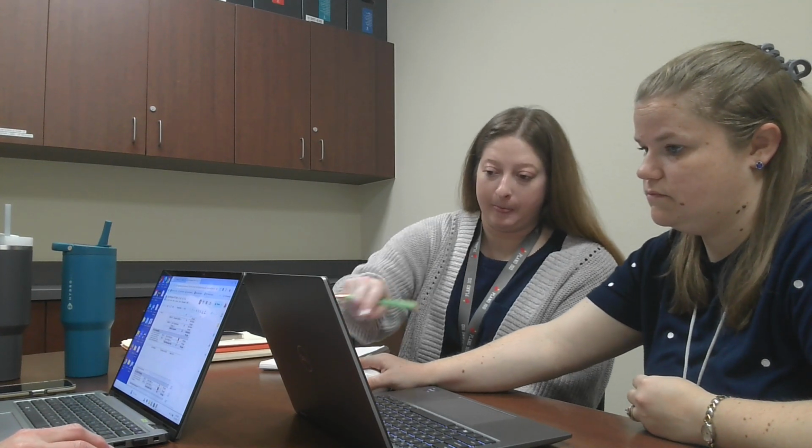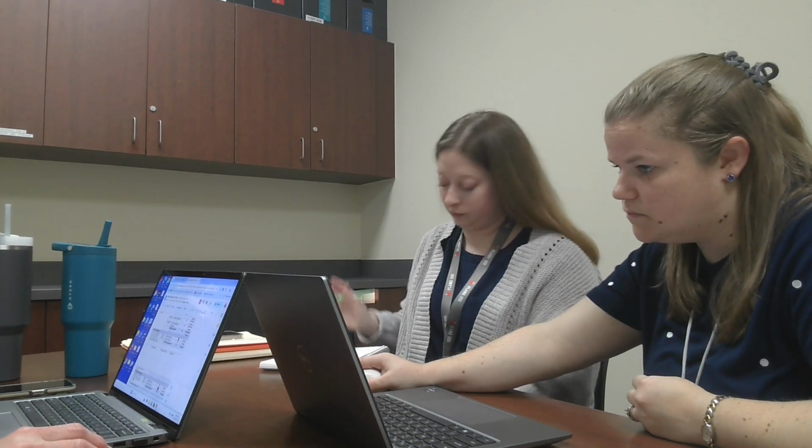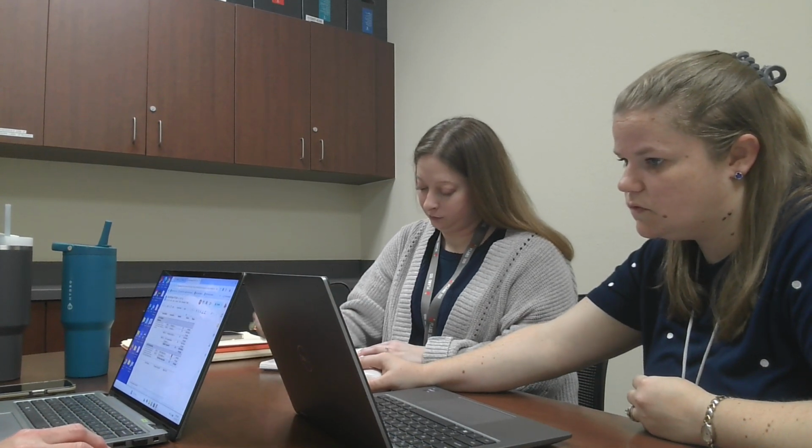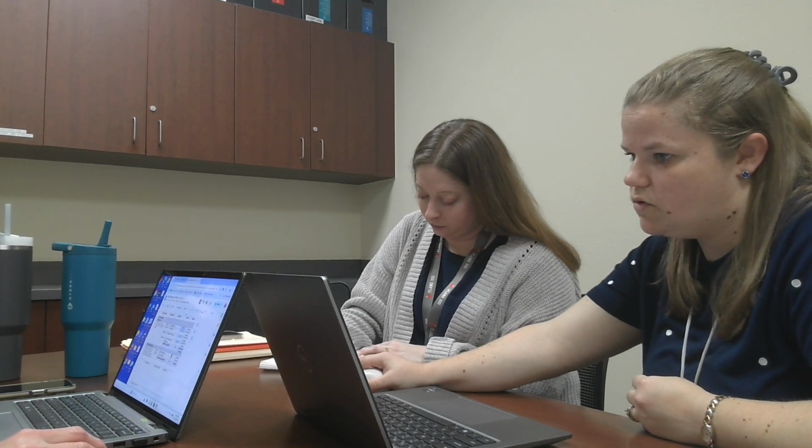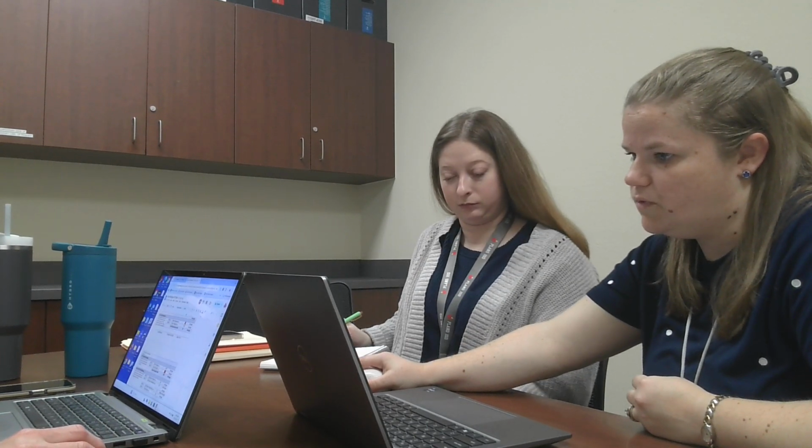Low moderate. I don't even know which one it is. Just drop it down and tell me your Woodcock Munoz or your WISC English 5 subtest, and I'll tell you the scores to input. WISC 5 has a lot of them. Block design. Okay, block design is 100.